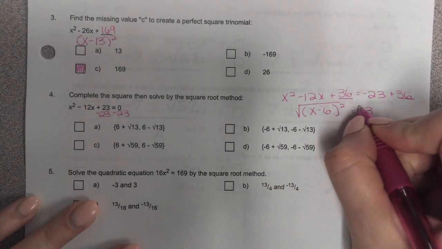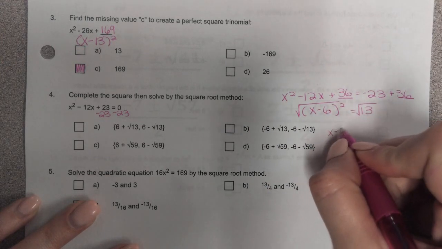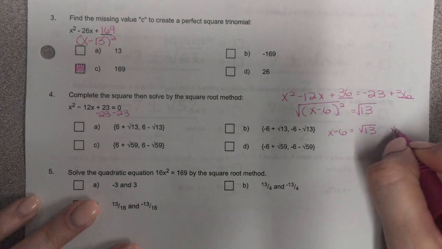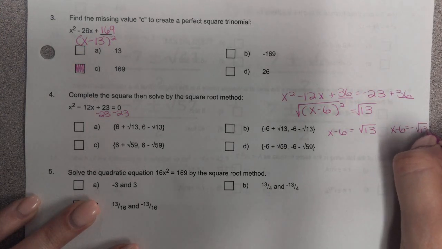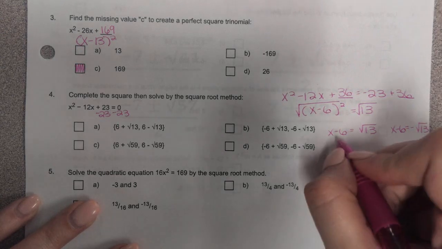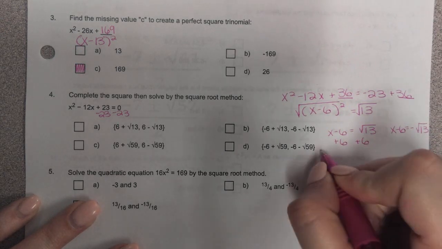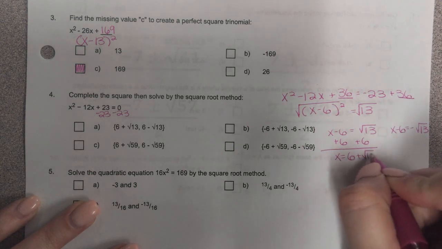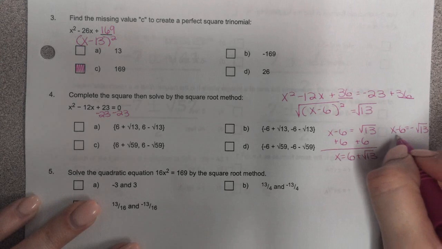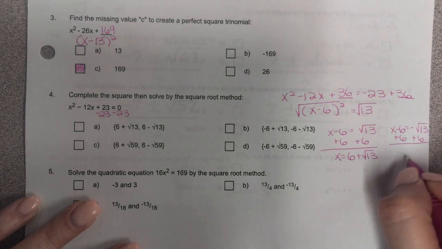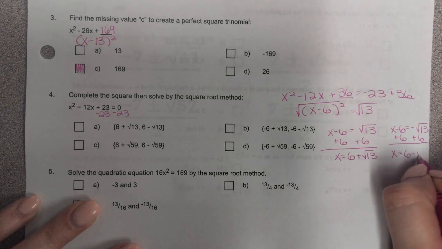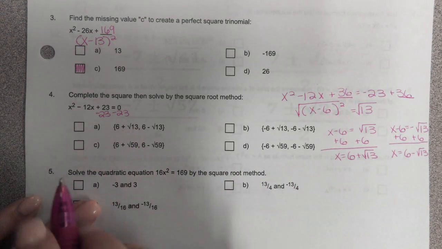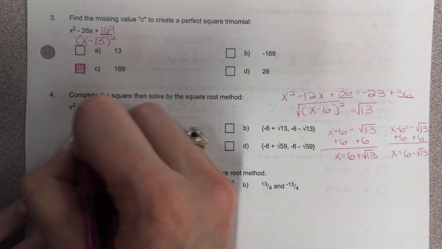Square root, square root. So x minus 6 equals the square root of 13, but it also equals negative the square root of 13. To get rid of the minus 6, you add 6, add 6. You can't combine these, so you simply write it 6 plus the square root of 13. On this side, add 6, add 6. Can't combine them, so it's going to be 6 minus the square root of 13.